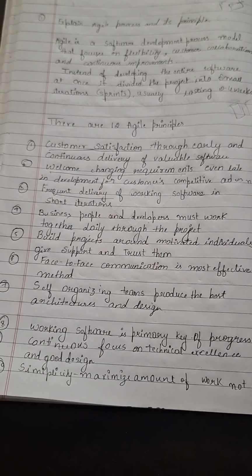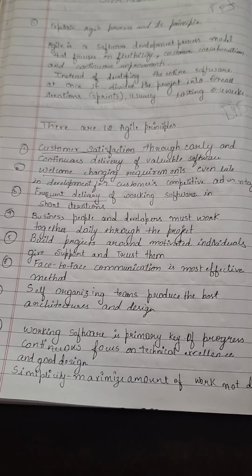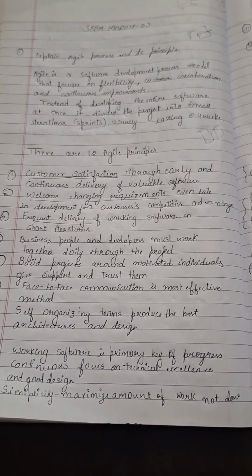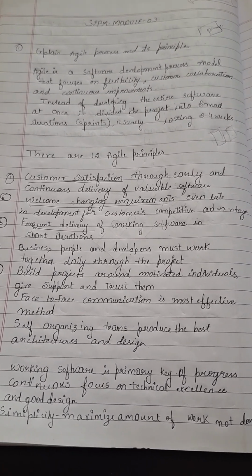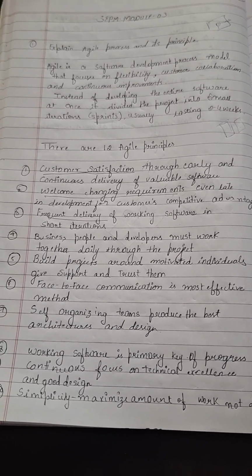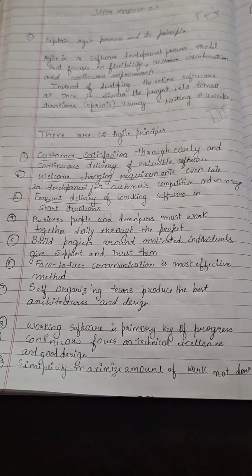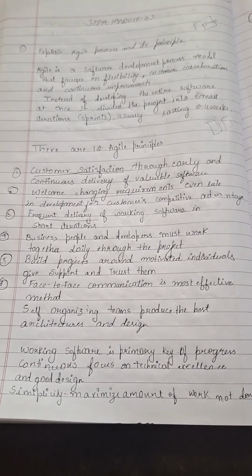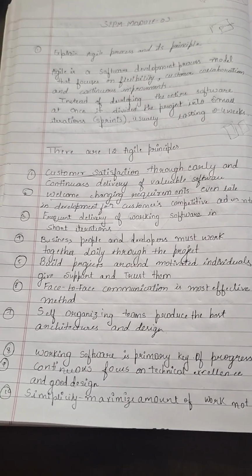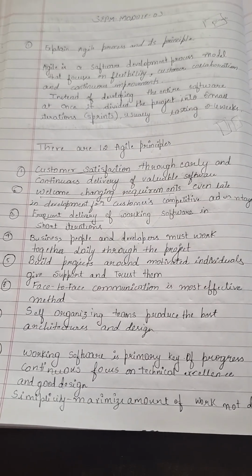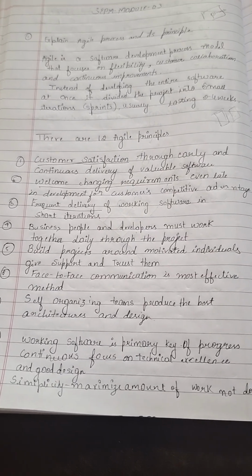Self-organizing teams produce the best architecture and design. Self-organizing teams are well disciplined, they are self-organized. So they produce the best architectures and designs. Working software is the primary measure of progress. If you don't have a working model, then you can't help it out, right? So working software is the primary measure of progress.